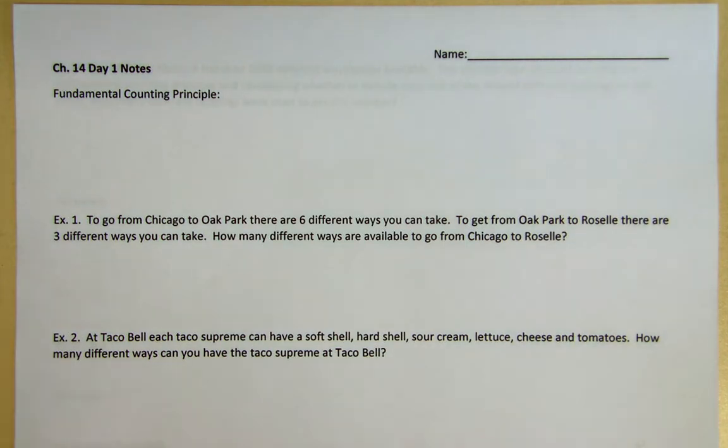Alright, so chapter 14, we're going to be talking about counting and probability. The first thing before we get to probability, which is going to be 14.3, we're going to talk about different ways you can count items, or the total ways something can be arranged. The first thing we need to know is something called the fundamental counting principle.